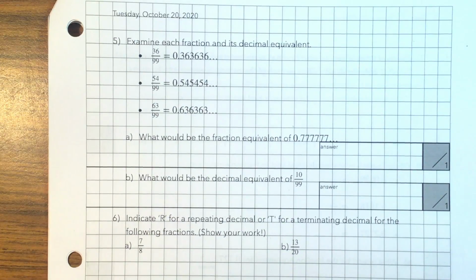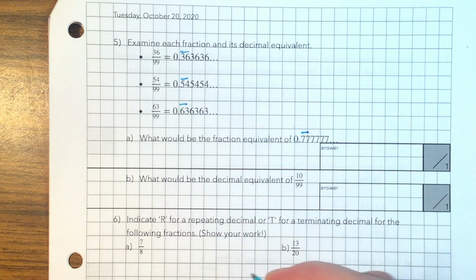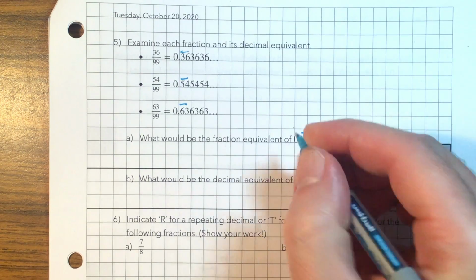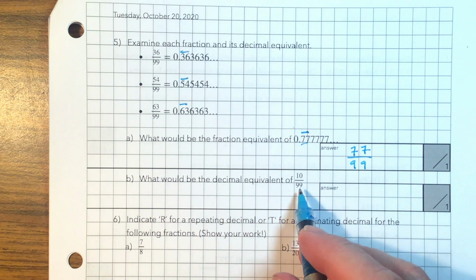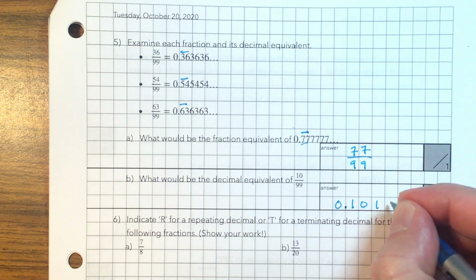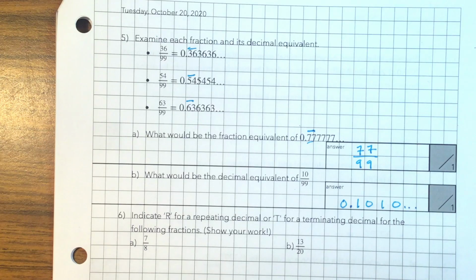Number 5. Examine each fraction and its decimal equivalent. 36 over 99 is 0.363636. 54 over 99 is 0.545454. 63 over 99 is 0.636363, right? 2 repeating. Well, this one would be 77 over 99. It's 7 repeating like this. And what would be the decimal equivalent of 10 over 99, right? This 10 would be repeating. 0.1010... Or you could write it as 0.10 with a bar over those.